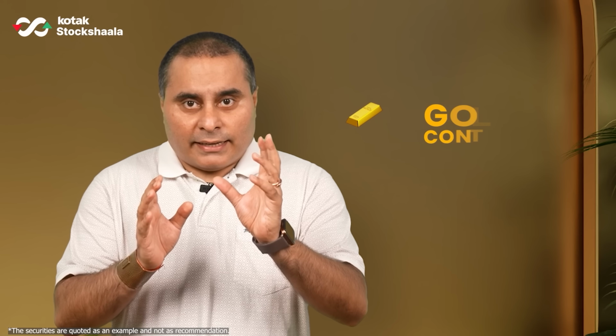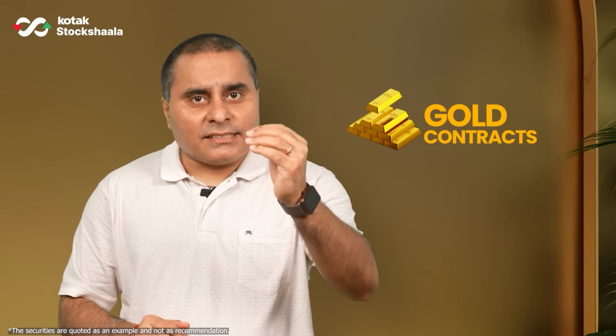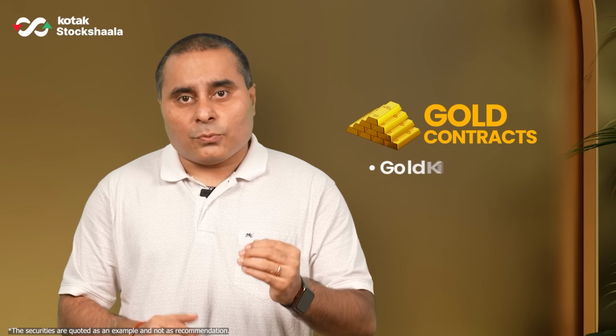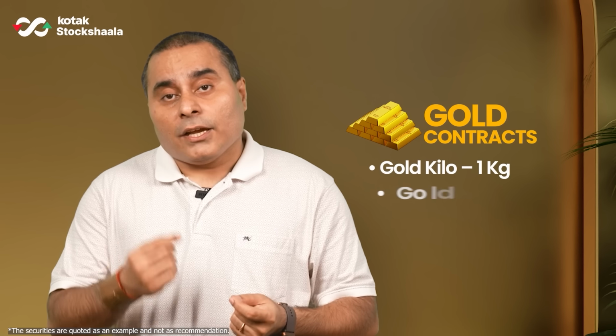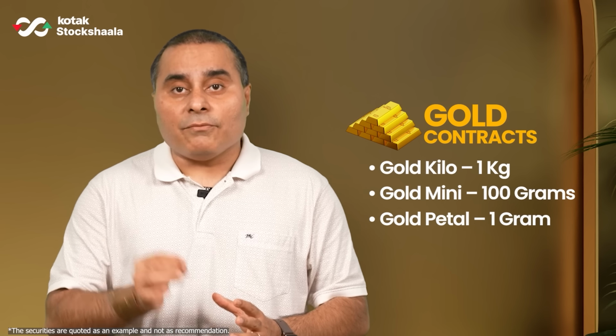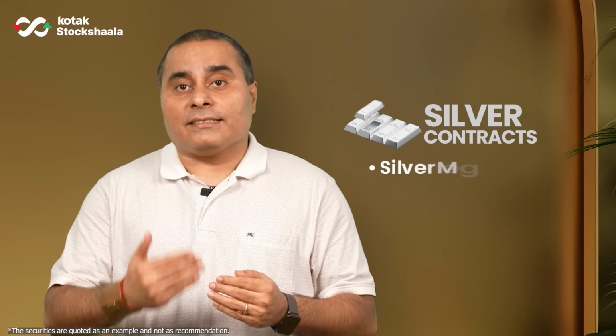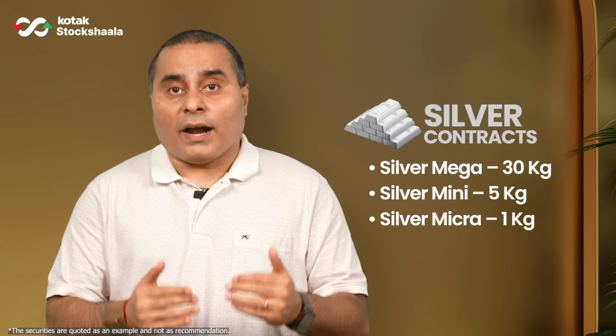First, let's understand the contract specifications. Let's take the example of gold first. In gold, we have several kinds of contracts. First, we have the kilo contract, which is 1 kilo as the lot size. We have a 100 grams contract. We also have as low as 1 gram, which we term as gold petal. In silver too, we have the 30 kilo contract, which is the standard. We also have the 5 kilo, which we call silver mini. And we also have silver micro, which is 1 kilogram.